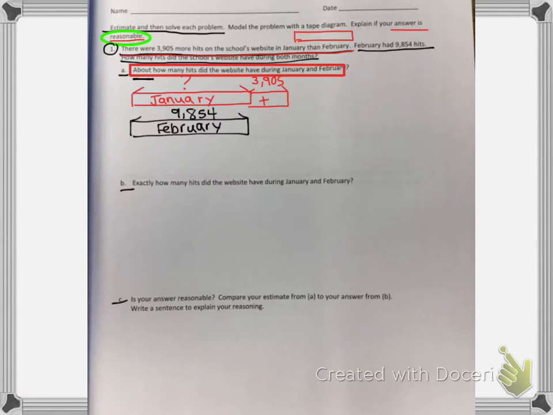But what are we going to round to? Are we going to round to the ones, the tens, the hundreds, or the thousands? For me, I would feel more comfortable rounding to the thousands because it'll be much easier for us to solve.